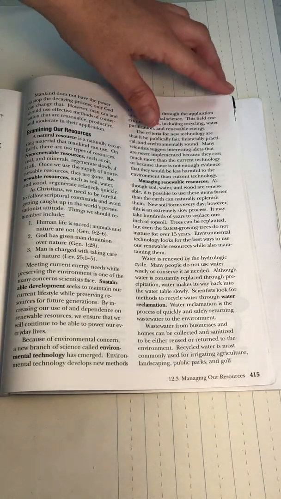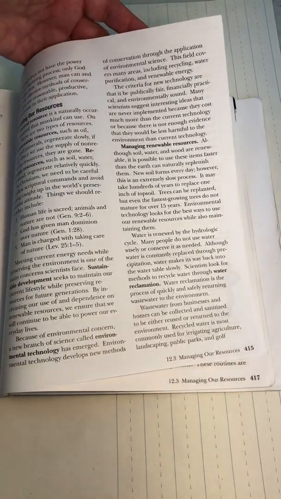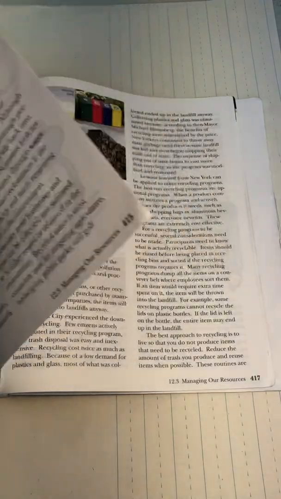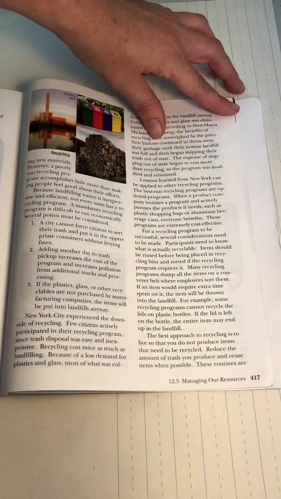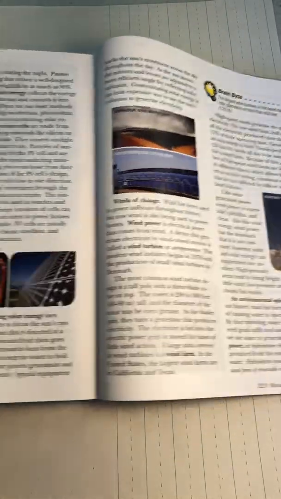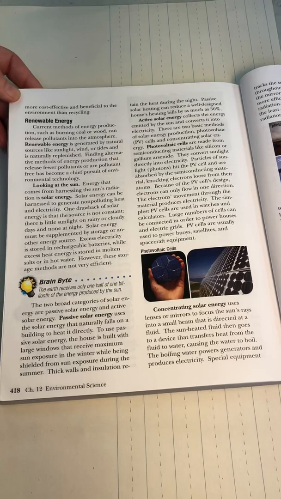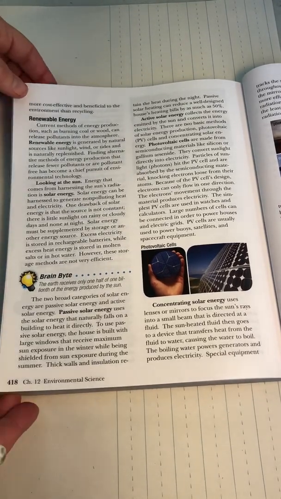And managing our resources, like learning how to take care of the things that we know we can take care of and using the resources that have been given to us. So things like fossil fuels and recycling and all that stuff. And then we'll talk a lot about the renewable energies. So the energies that we can get that are renewable, that don't run out. And so that's really cool.